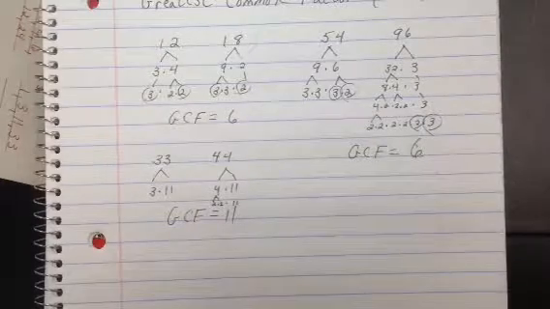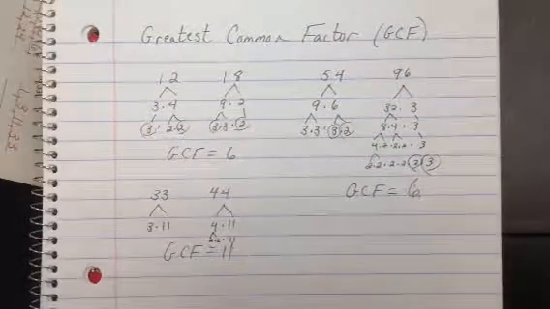Okay? You will absolutely need a separate sheet of paper to complete these factor trees. Have fun.